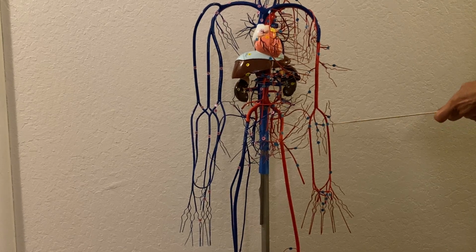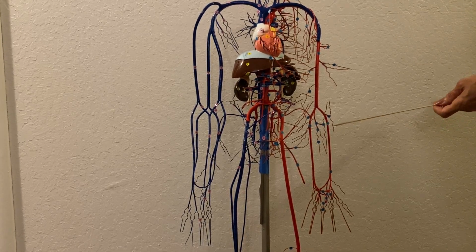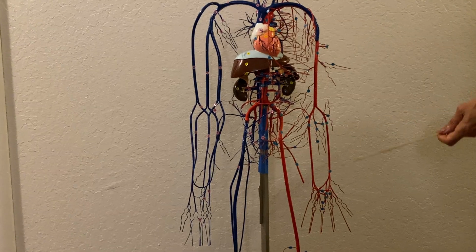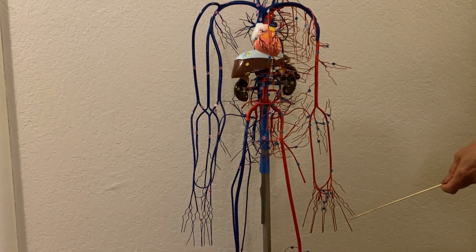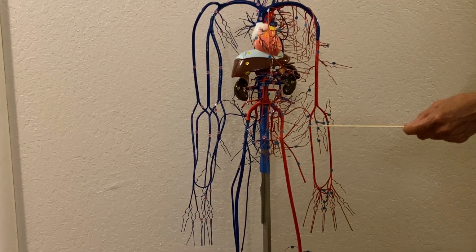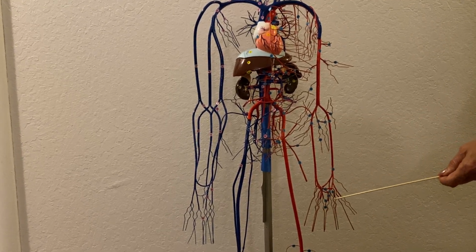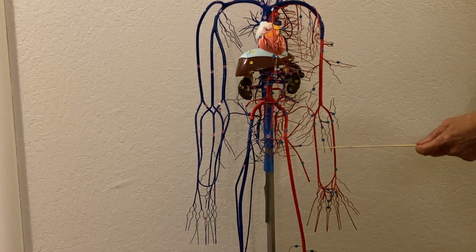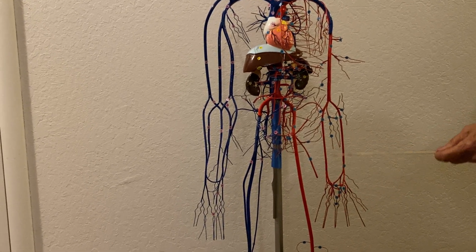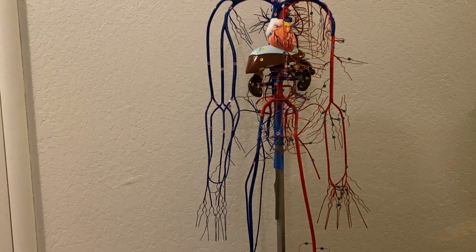This radial artery supplies the lateral muscles of the forearm, wrist, thumb, and index finger, and the ulnar artery provides blood for fingers 3 to 5, the medial side of the index finger, and the medial side of the forearm.